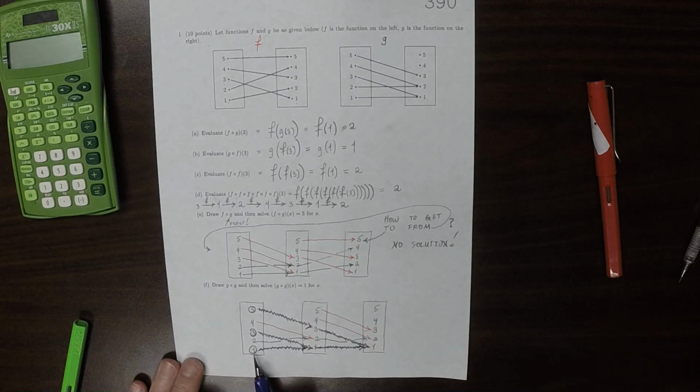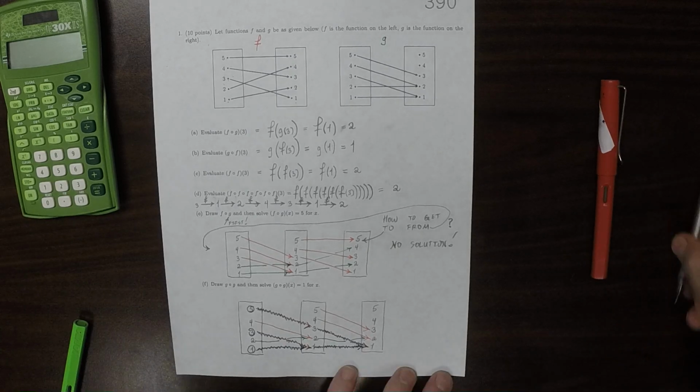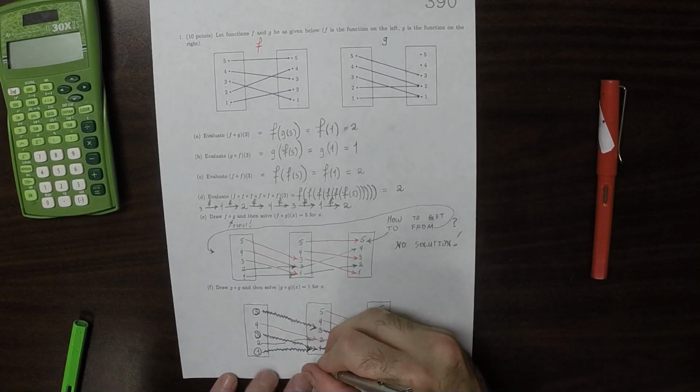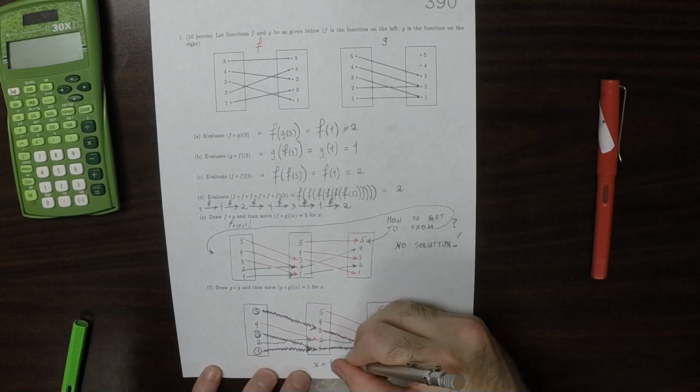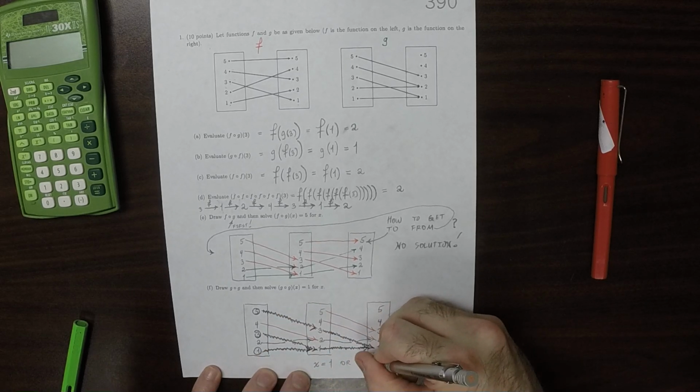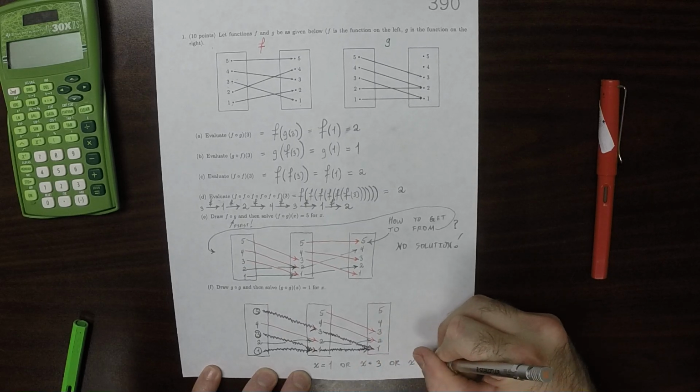So if you input a 1, it stays a 1, and it stays a 1. As a result, the solution is x equal 1, or x equal 3, or x equal 5.